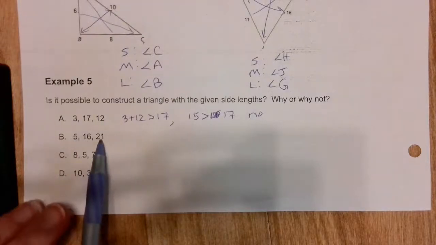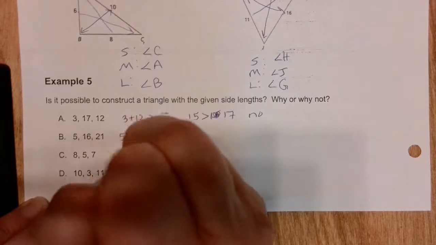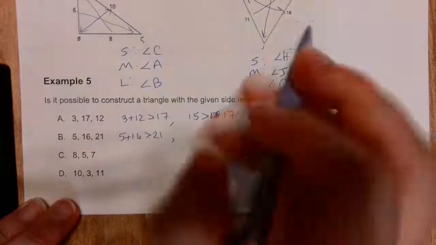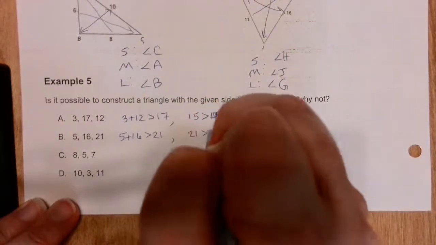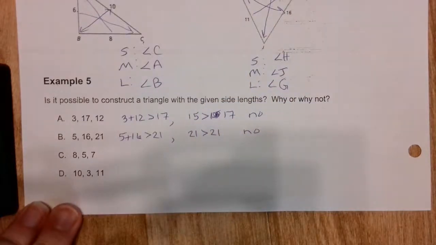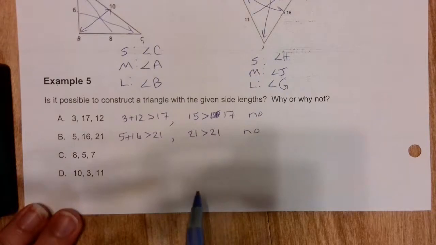5, 16, 21. Which ones are the shortest? 5 and 16 need to be bigger than 21. 5 plus 16 is 21. Is 21 bigger than 21? Not true. 21 is equal to 21, but it is not bigger.